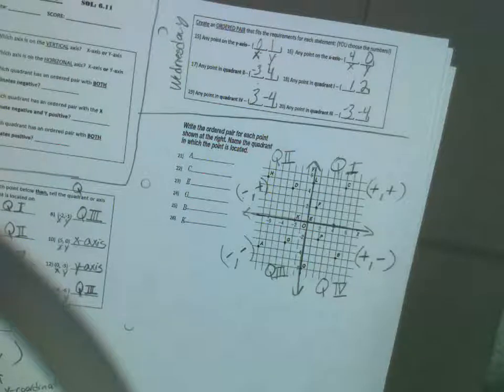What's another example? Negative 7, negative 4. What's another example? Negative 9, negative 8. What's another example? Negative 1, negative 2. What's another example? Negative 3, negative 4. What's another example?